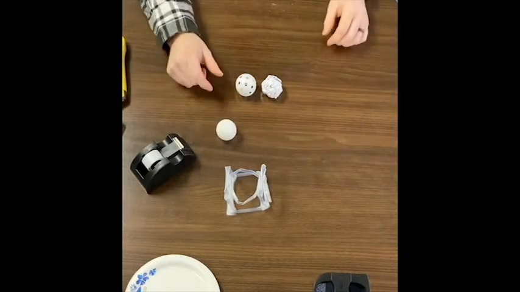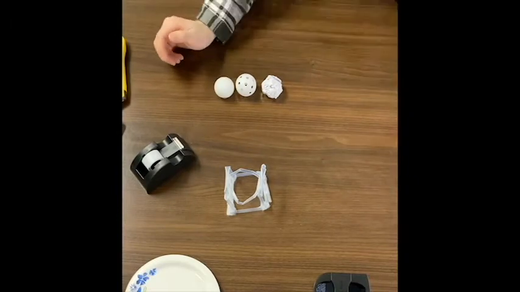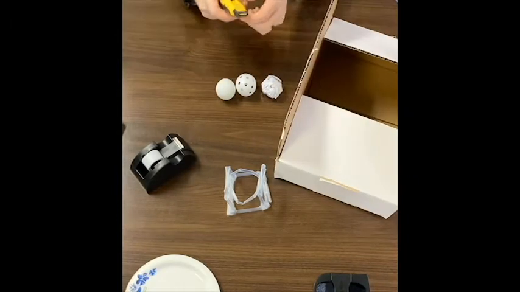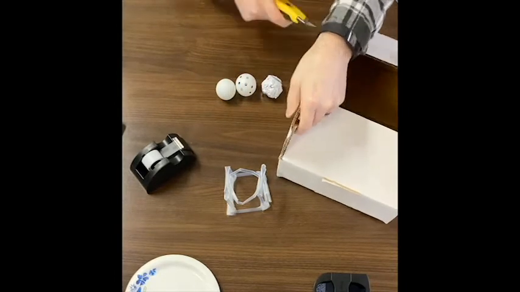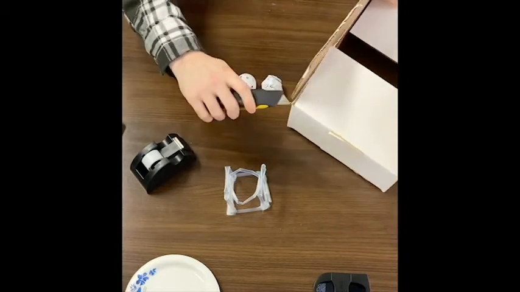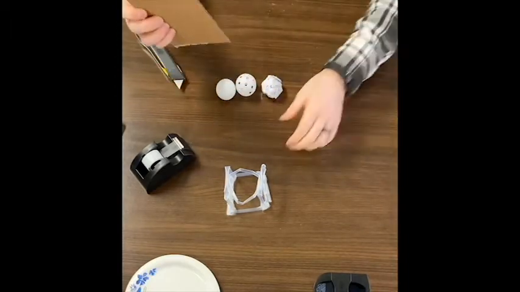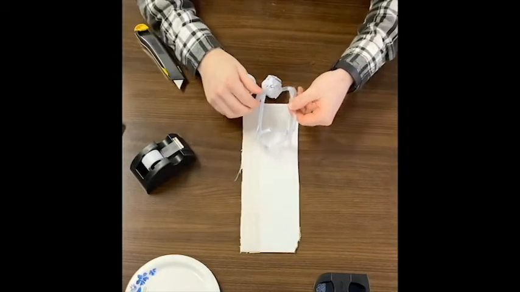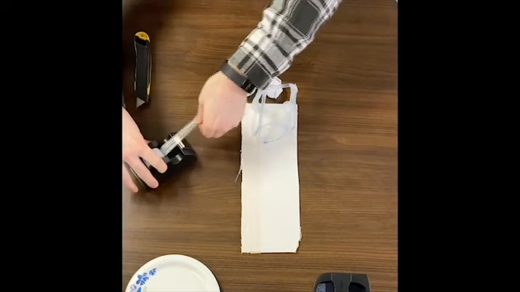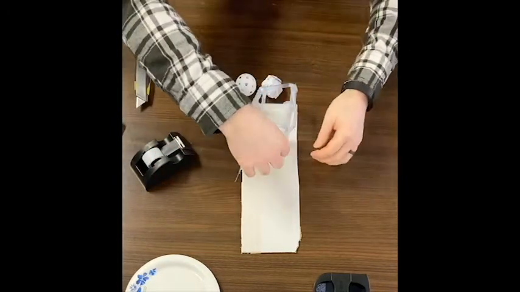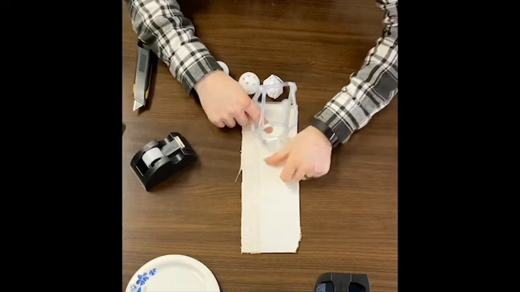And then you might want to construct the backboard. So what you'll do is you can grab your paper plate or your cardboard box. Scissors can work just as well on a cardboard box, but it's always easier to use a box cutter. And then what you can do is put your basketball hoop onto the piece of cardboard and just put a little tape to secure it.